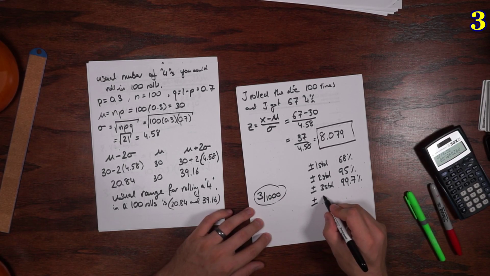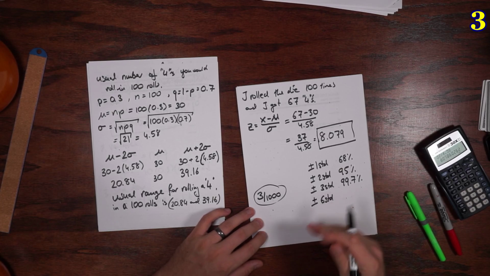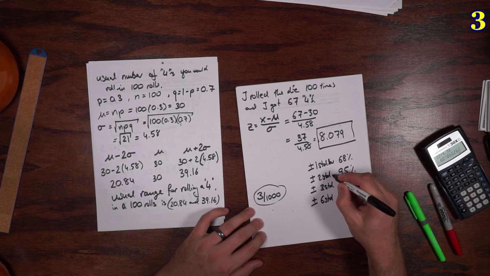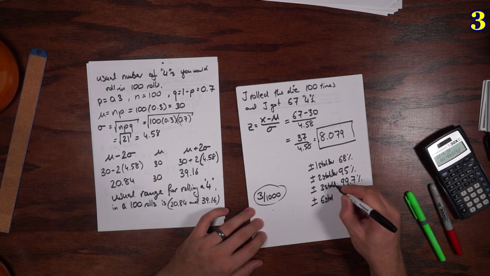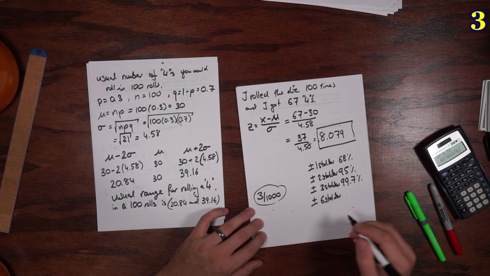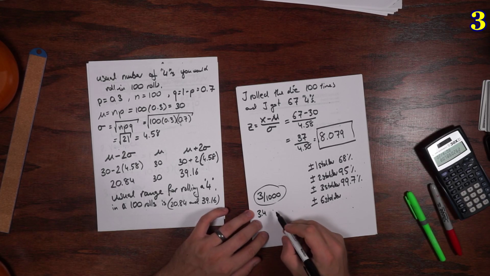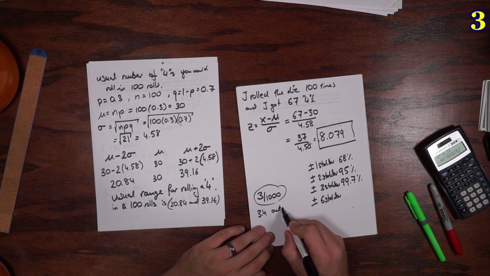If you look at 6 standard deviations, and if you have heard of Six Sigma, you will understand what I'm talking about. If not, don't worry about it. 6 standard deviations means 3.4 out of 1 million.